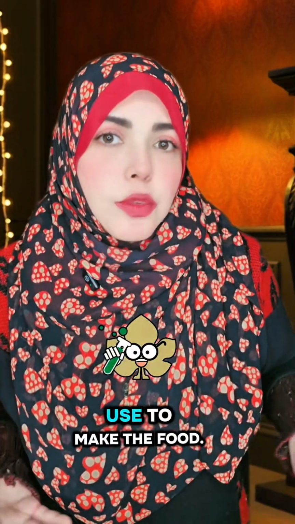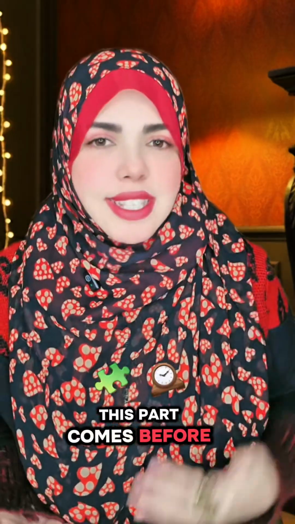Step 2. Tools and ingredients. Next, we write tools and ingredients. Ingredients are things we use to make the food. Tools are things we use to help us. Ingredients: a tea bag, sugar, hot water. Tools: a cup, a spoon, a teapot. This part comes before the steps.